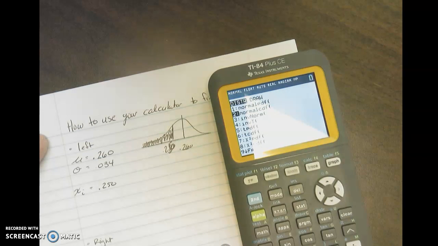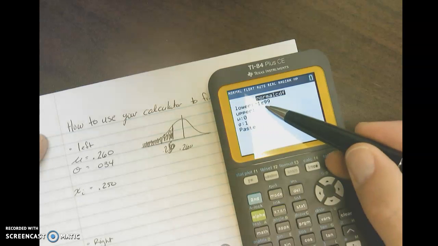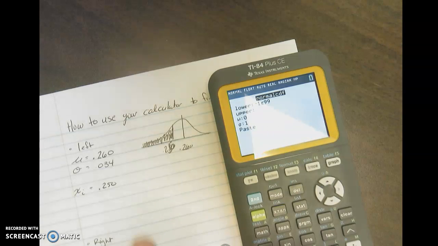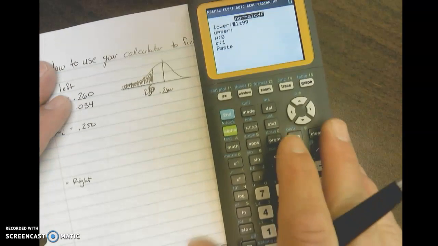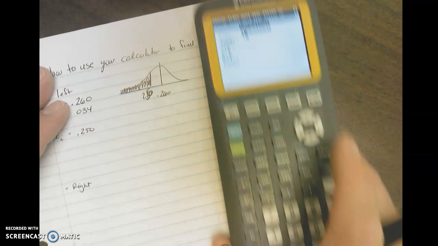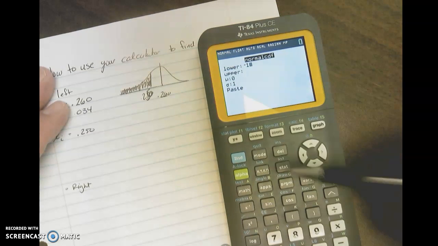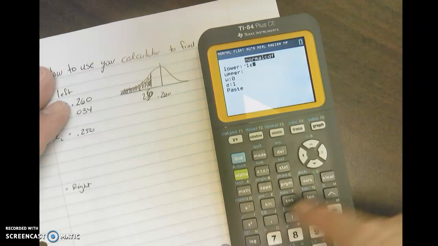So I'm going to go with a normal CDF. I want the lower bound. This is scientific notation. So I'm taking -1 and shoving it as far down as we can. We're going to go -1, and you can see that it's starting to replace it. To get that scientific notation, we hit second and the comma, which brings up that E, and I'm just going to hit 99.